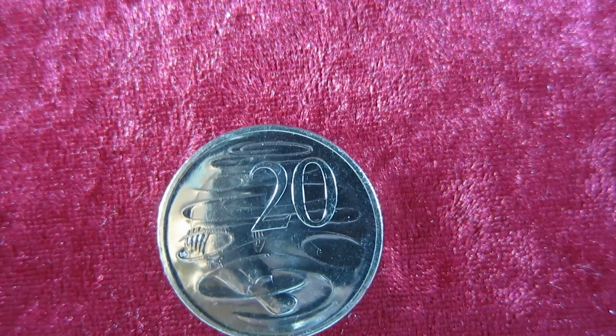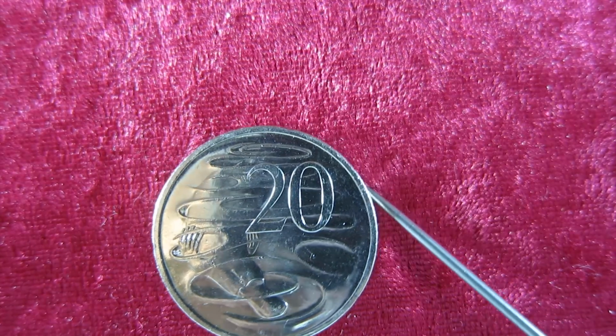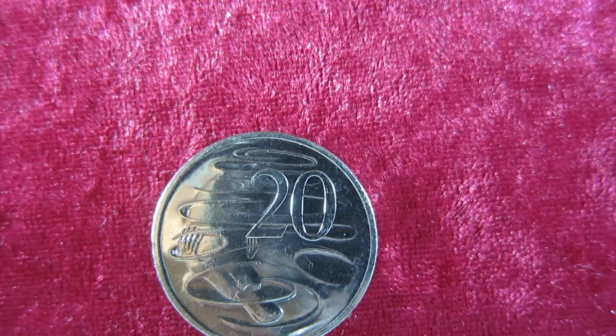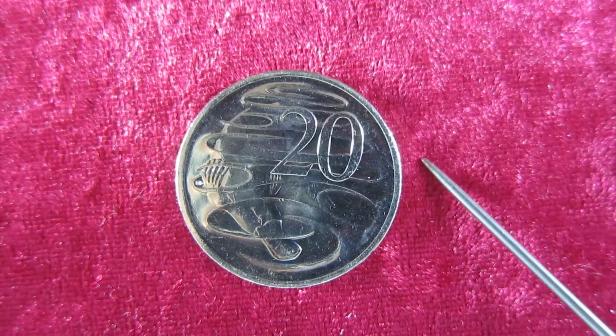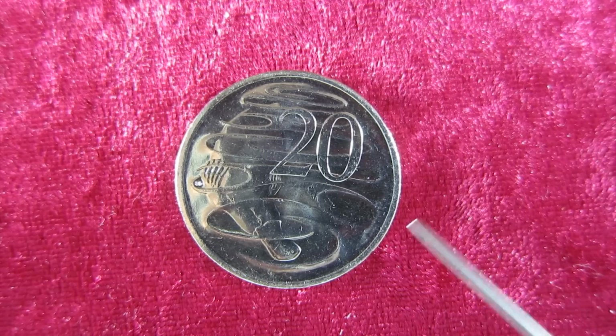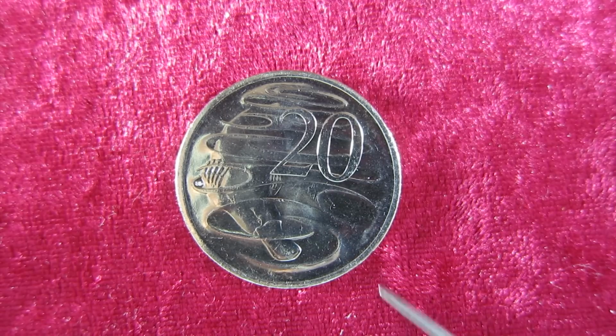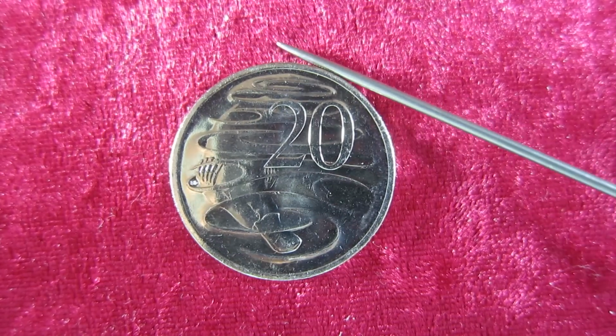On the back of our 20 cent coin we have represented a platypus duck. Australia is the only country in the world that has the platypus, and it has a duck bill. It's an amazing creature. Actually, I'm not sure that it has live young. I think it lays eggs, but it suckles its young. As I say, it's very odd.